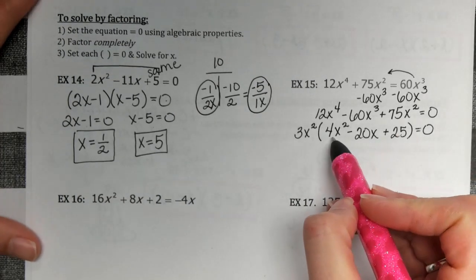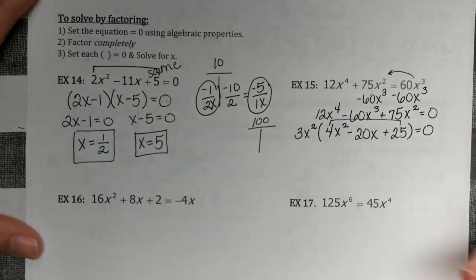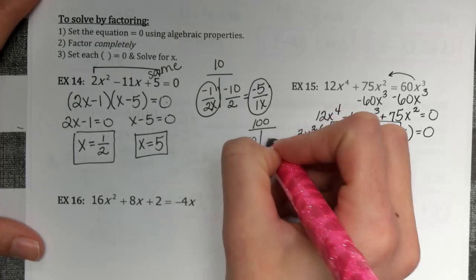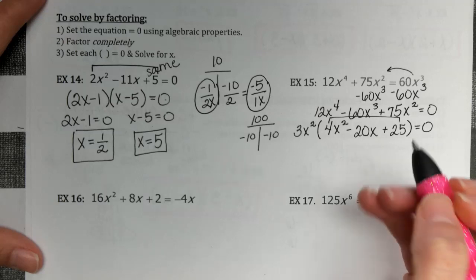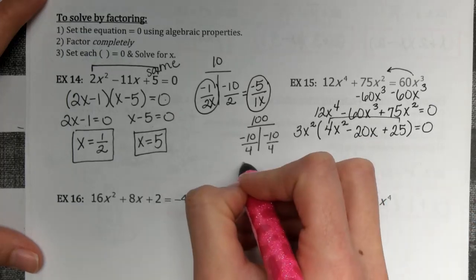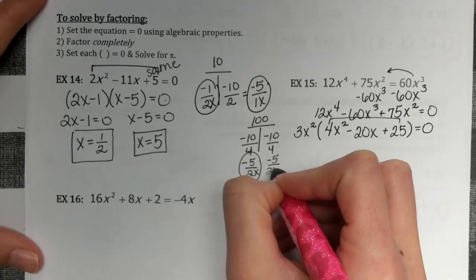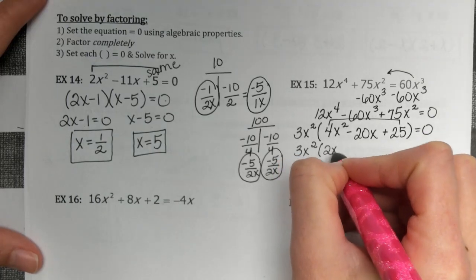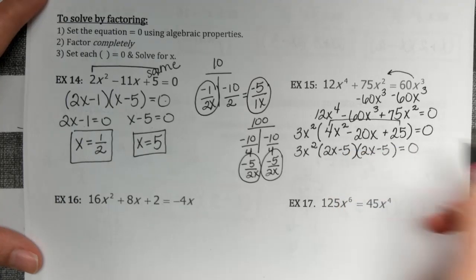Okay, so now I need to factor, so I'm going to multiply 4 times 25 and I get 100. Factors of 100 to give me 20. They're both going to be negative, so negative 10, negative 10. And what do I do with that? Divide by 4. They simplify to negative 5 halves. Bottom takes the x. So I have 3x squared times 2x minus 5 times 2x minus 5 equals 0.